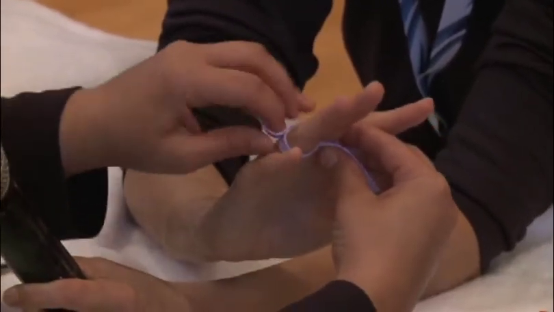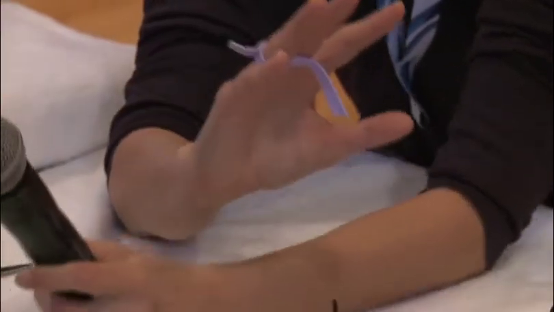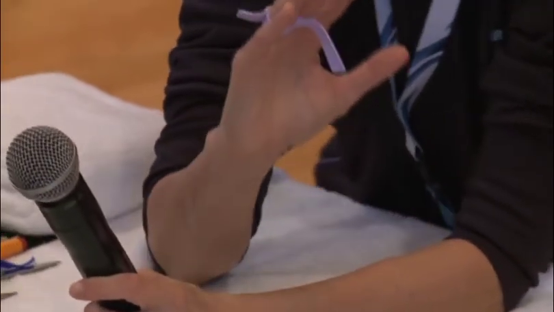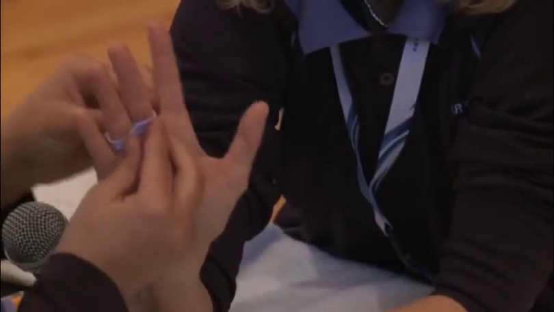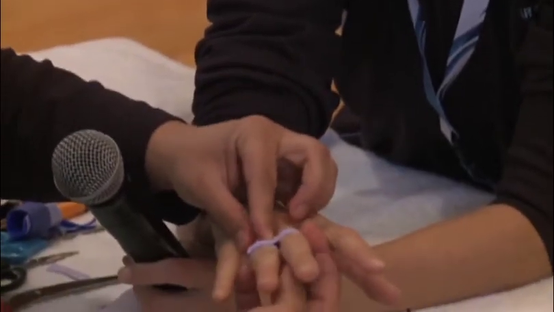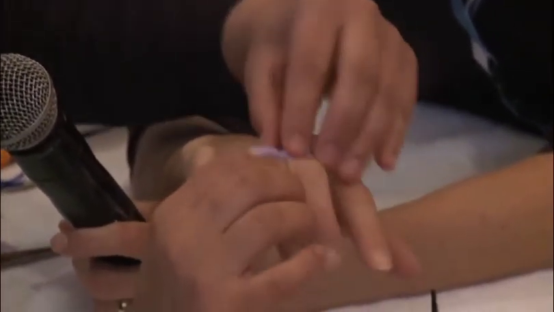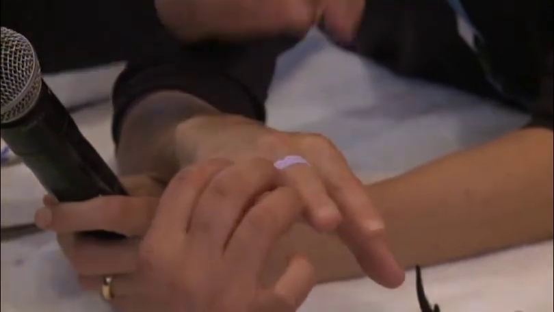Okay? Then I'll cut this, and I'll cut this. We wait a little bit. It has to take the shape of both fingers. Okay?